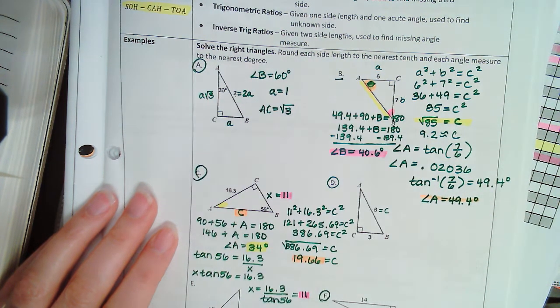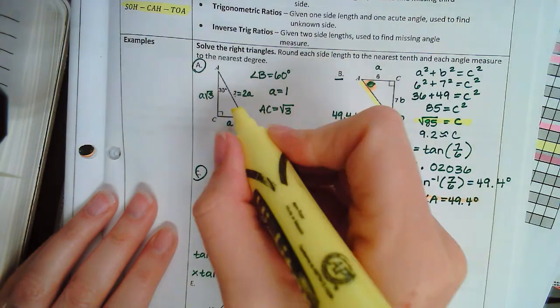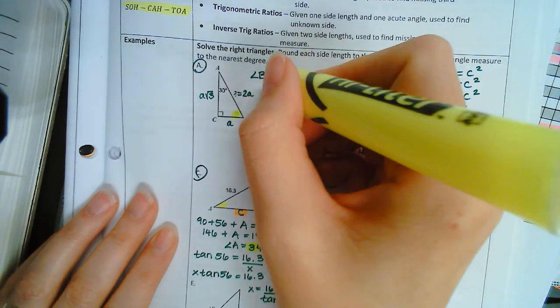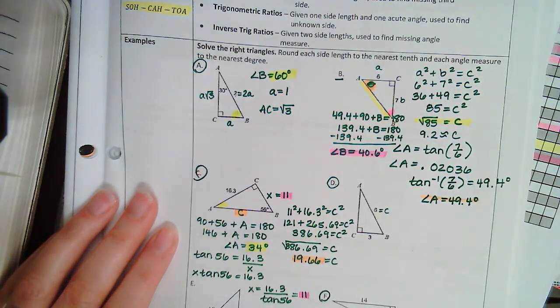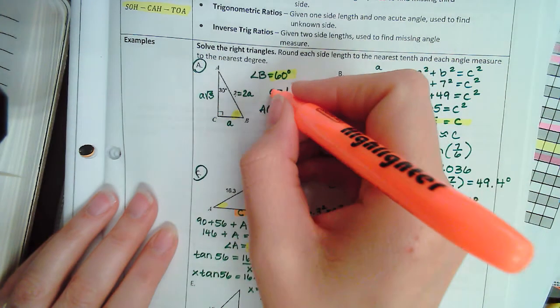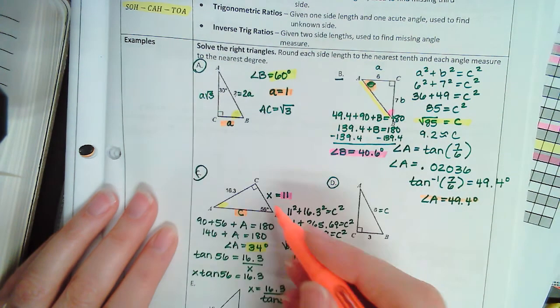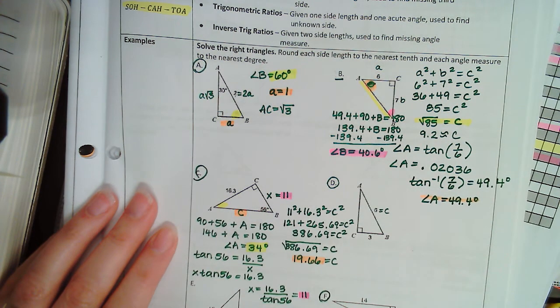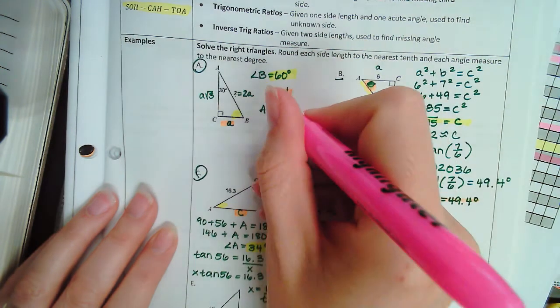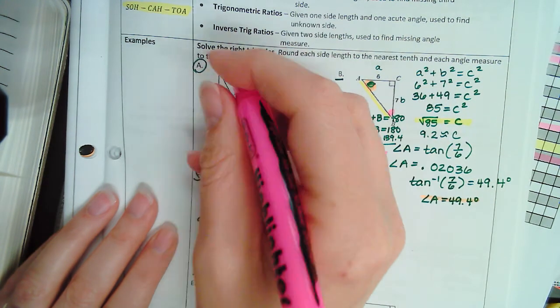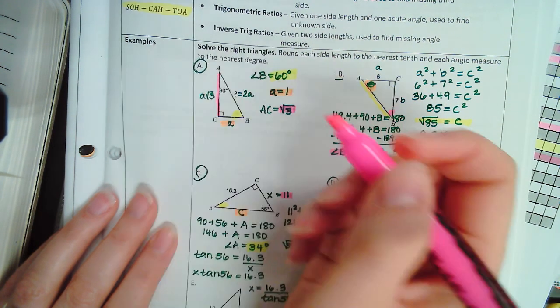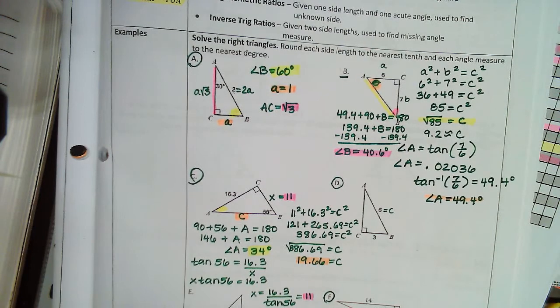And so by knowing the values of our special right triangles, you can see that it takes off a lot of our work, meaning that we don't have to do all of this work by just knowing what our special right triangles are. That's the benefit of knowing special right triangles, okay?